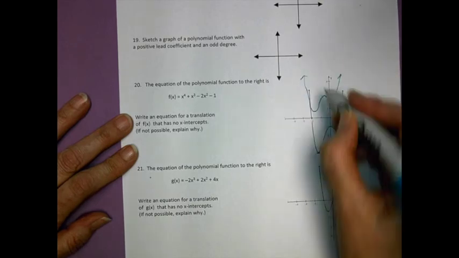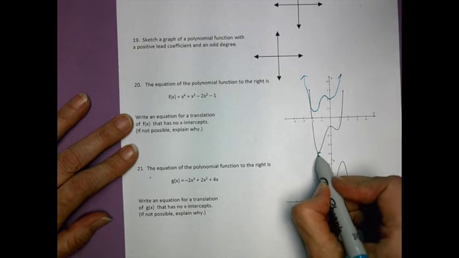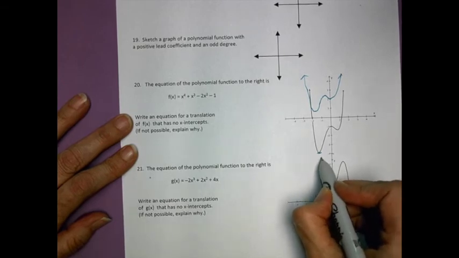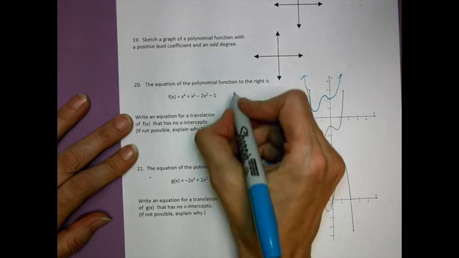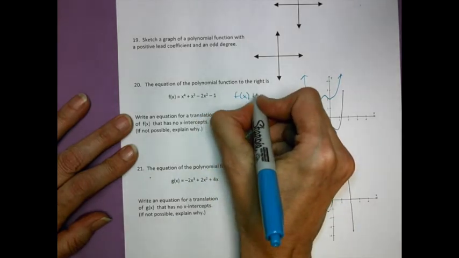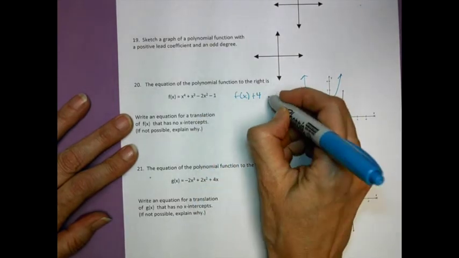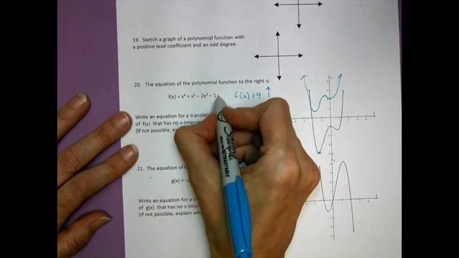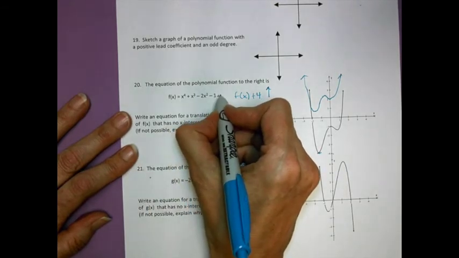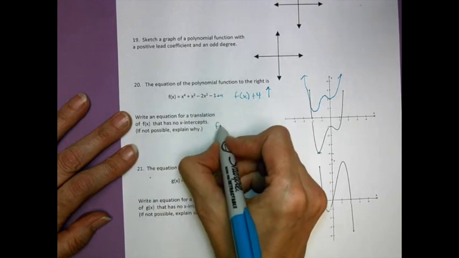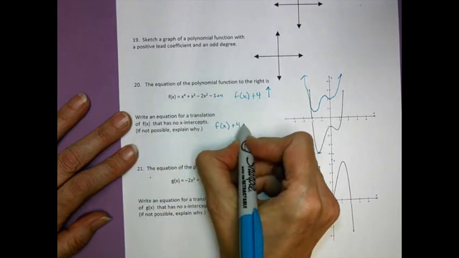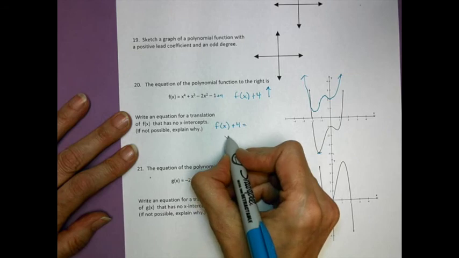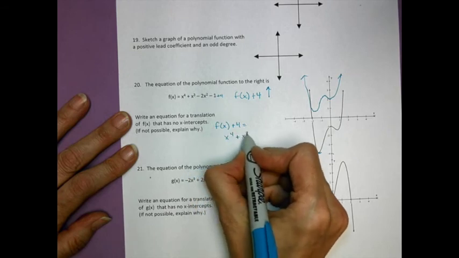And so since this is just about at -4, I feel if I would add 4, remember we learned that if we did f of x plus 4, that would shift the graph up 4. So the function that I'm looking for, I just need to add 4 to this function right here. So a new function that would shift it up would be this, x to the 4th plus x to the 3rd minus 2x squared.